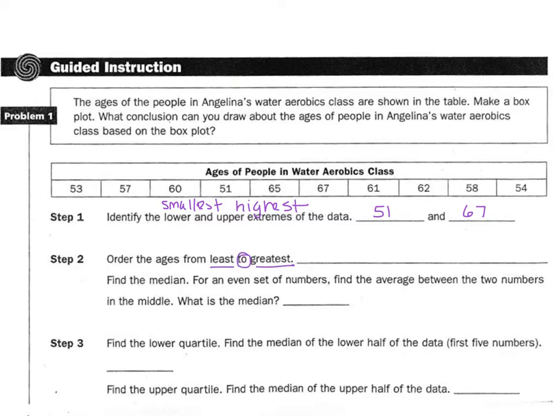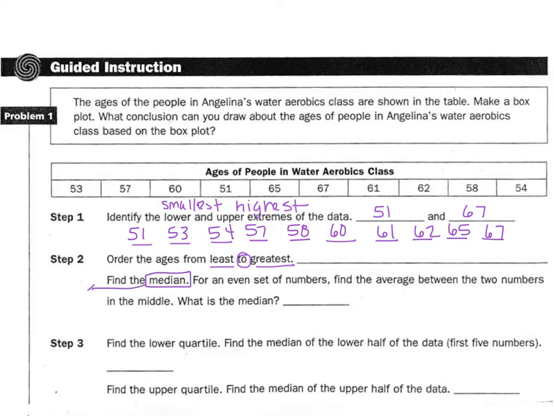Now it asks me to order the ages from least to greatest. I have 10 numbers there, so I want to make sure I get them all: 1, 2, 3, 4, 5, 6, 7, 8, 9, 10. All right, let's order them from least to greatest. Ta-da! So now we need to find the median. Whenever I have these words, I like to put my cue words down, just so I can keep them straight. That's the middle. For an even set, 2, 4, 6, 8, 10, etc., I need to find the average between the two, so I need to find the mean between the two numbers.